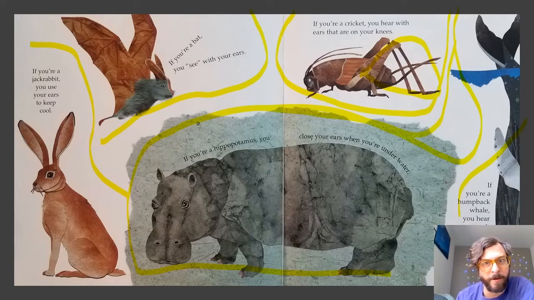If you want to know more about each of these kinds of ears and the other body parts you hear, don't forget it's at the back of the book. It'll tell you more, and I'll do that after I got done reading the front of the book. I'll pause, I'll show you how to do the activity, and after that I'll read all about for you how a jackrabbit uses its ears to keep cool and how a bat sees with its ears. I will read the little excerpts from that at the end of the book if you're interested.